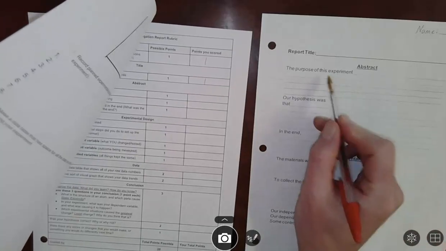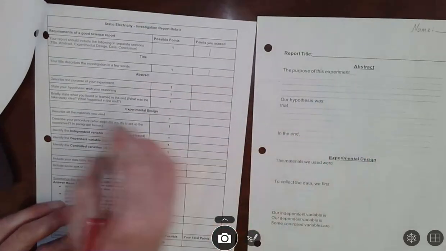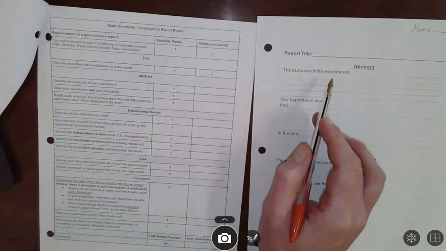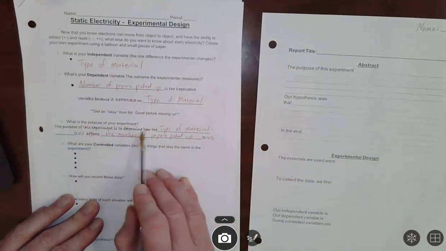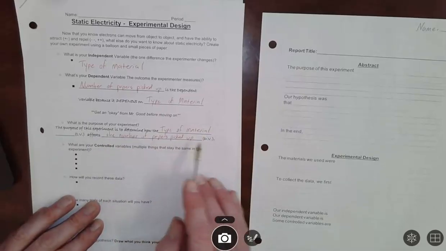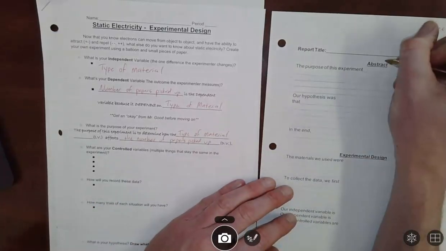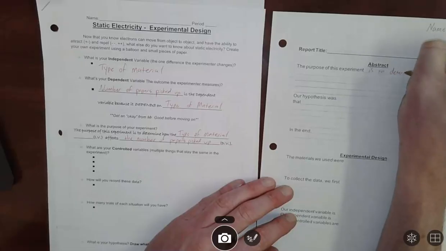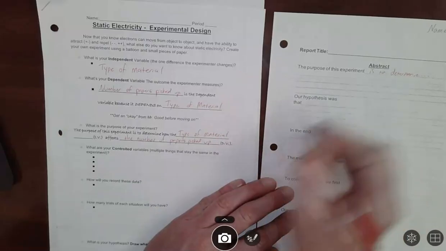So, the first sentence in the abstract is, what's the purpose of your experiment? It says describe the purpose of your experiment. It's worth 1 point. What could that be? You've already done it! Look, right here. The purpose of this experiment is to determine how the type of material affects the number of papers picked up. So you literally will write that sentence right here. The purpose of this experiment is to determine, anyway, it's this right here. That goes there.